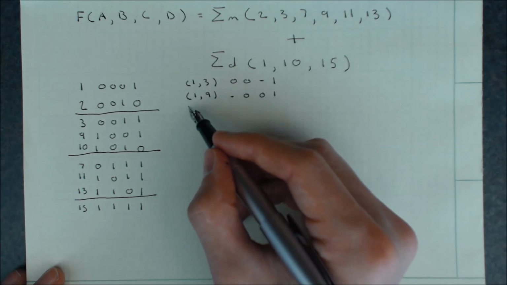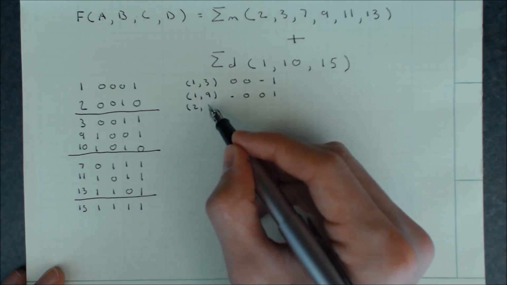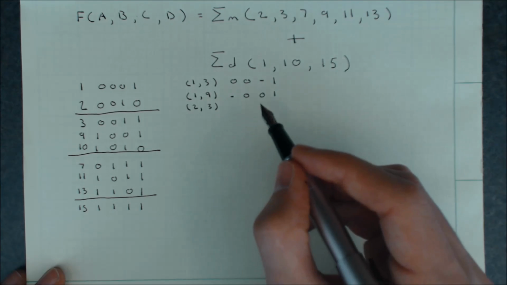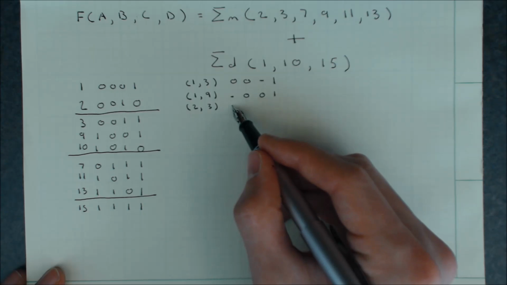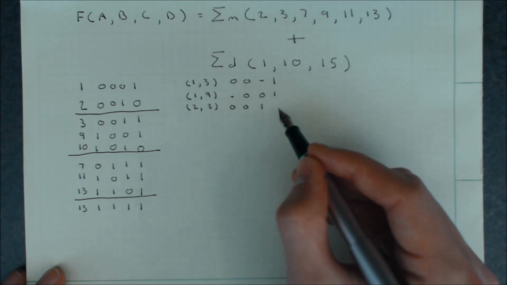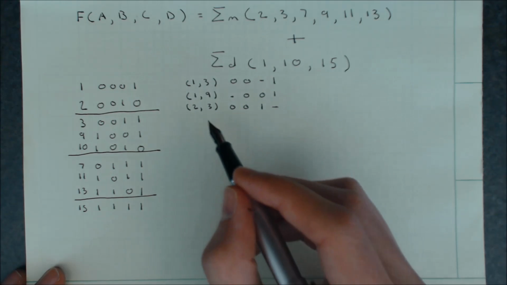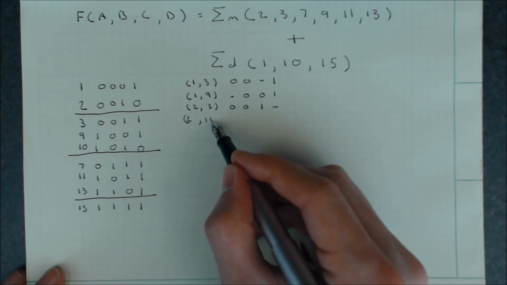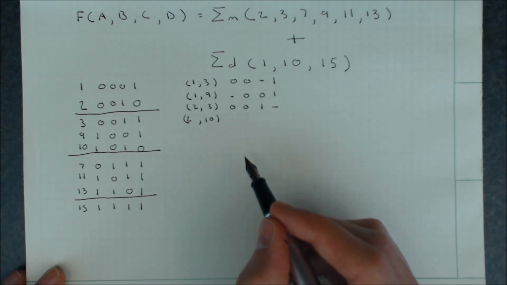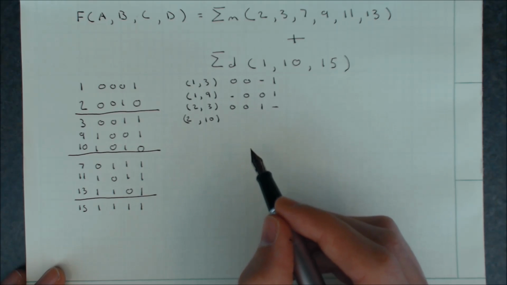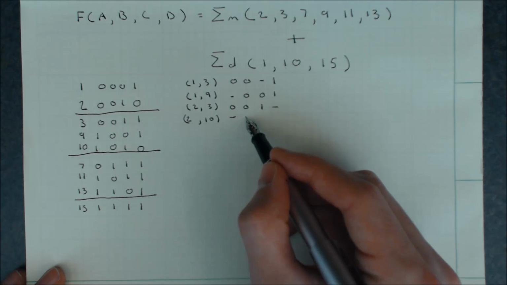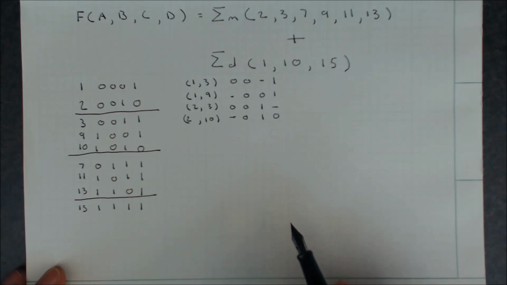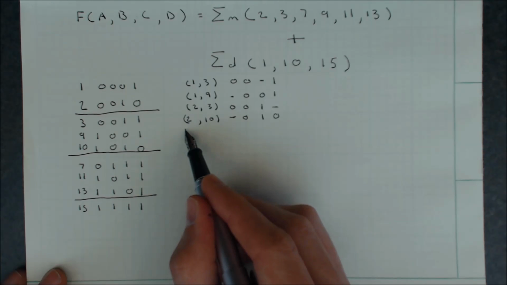We next have 2 and 3, which will have 0, 0, 1, dash, and then we'll have 2 and 10, whose representation will be dash, 0, 1, 0.